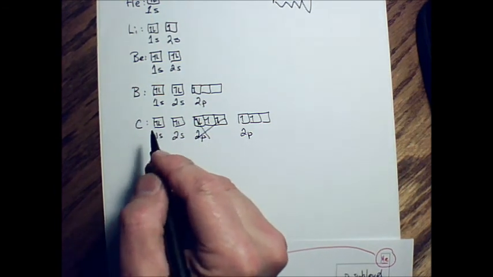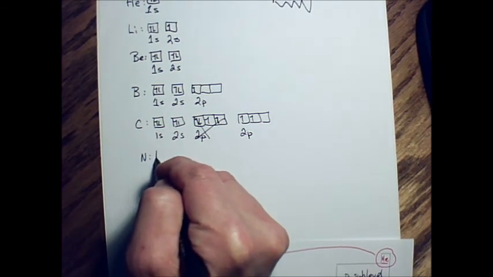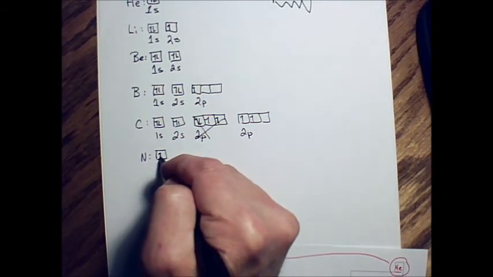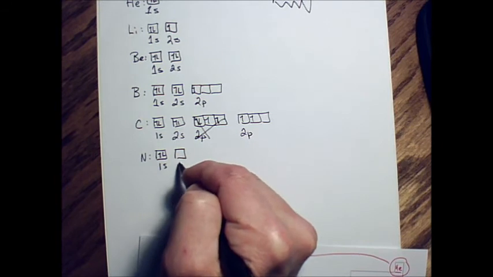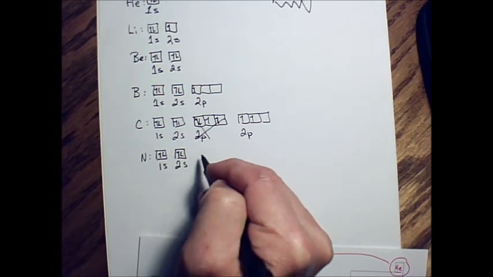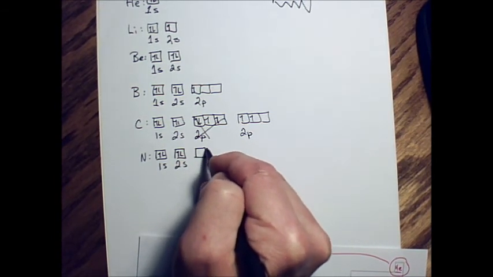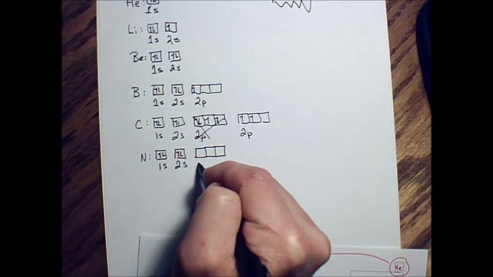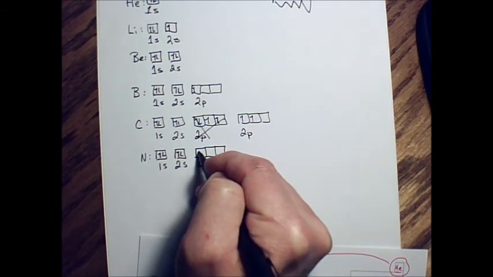Our next one is going to be nitrogen. And I bet y'all can do nitrogen already, can't you? Do nitrogen for me. Come on, you can do nitrogen. You already got it going here. Trust the force, Luke. You got it going. Oh, I forgot we do have a Luke in here, don't we?